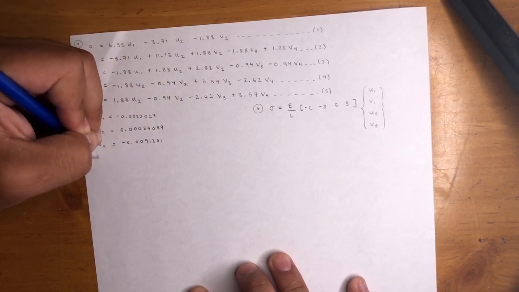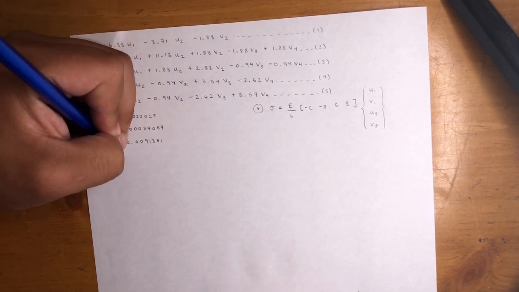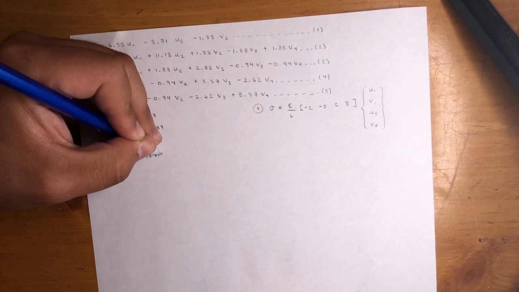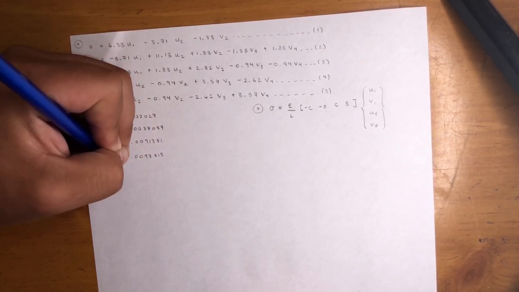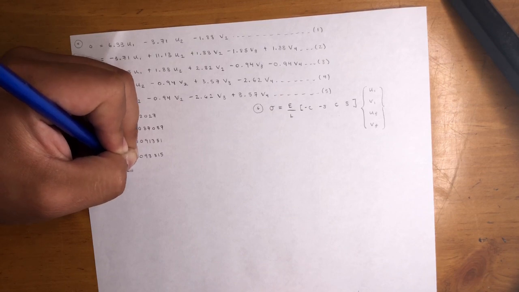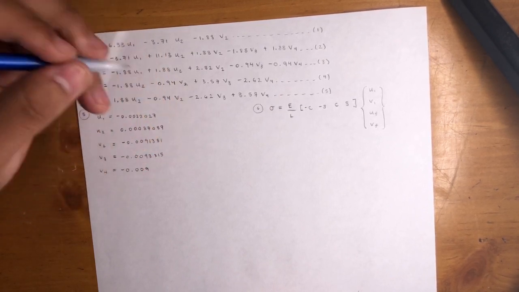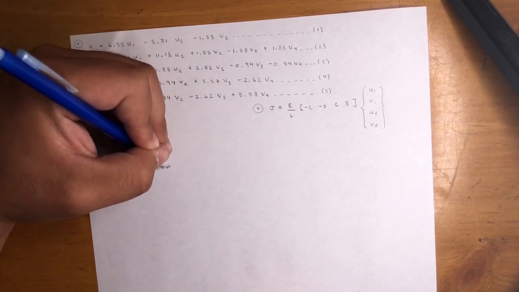What else? V3 is equal to, what is it? Negative 0.00938815. And the reason I didn't do the math was because if this problem does come up on the exam, your professor is not going to make you do that. I'm pretty sure he's going to let you use a calculator for all this stuff.